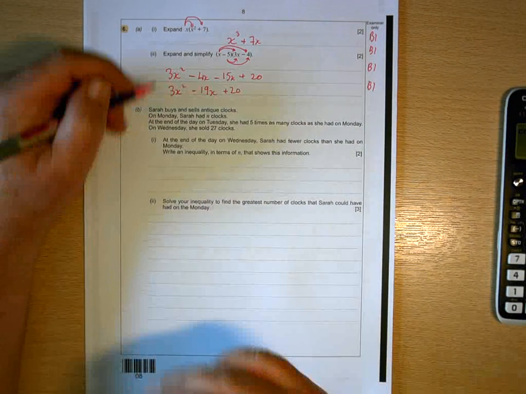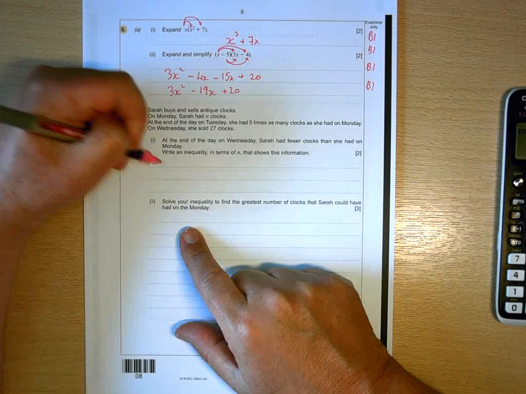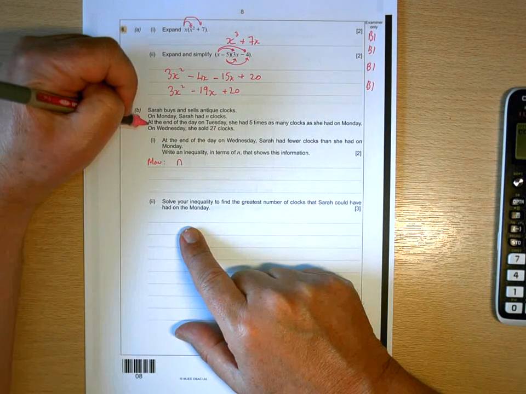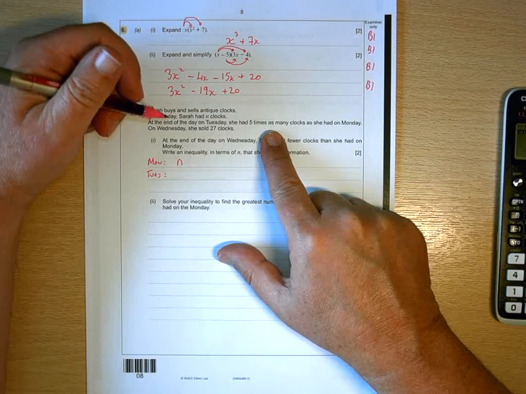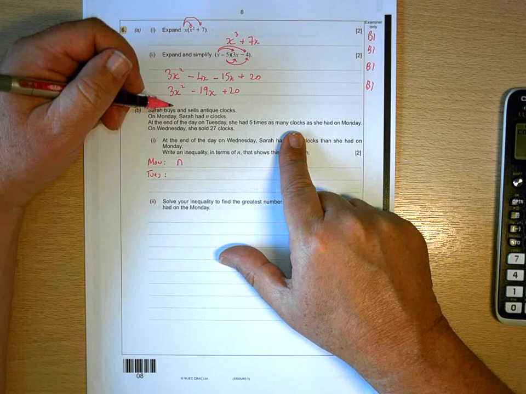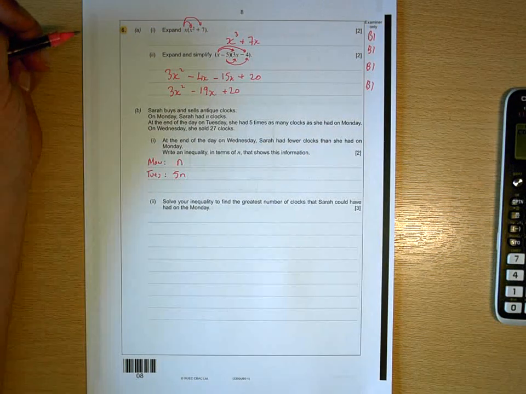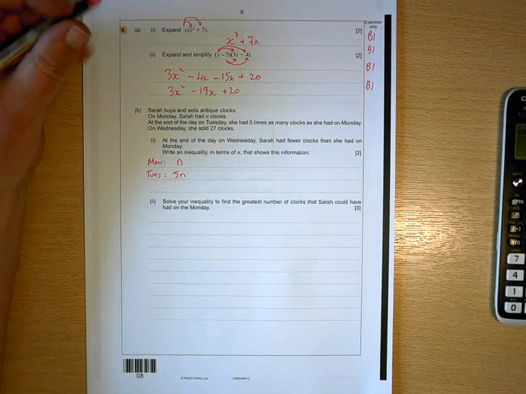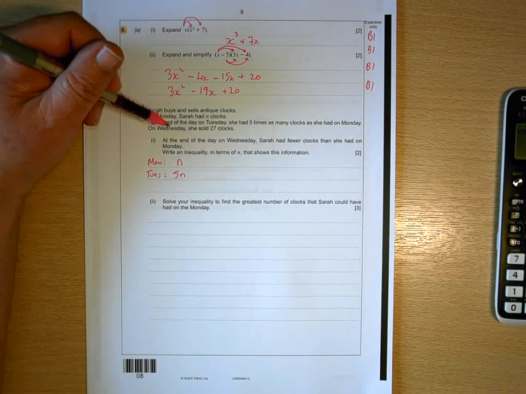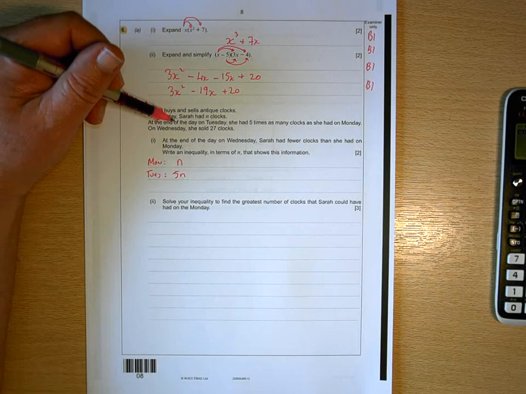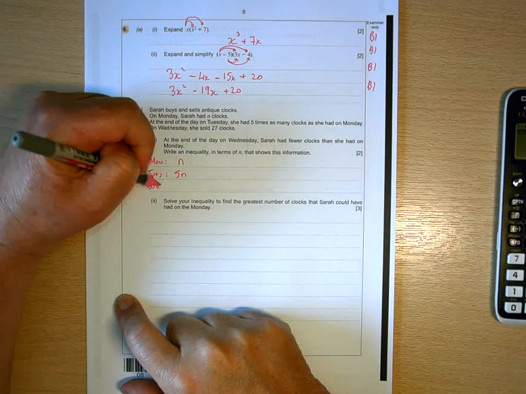So let's take that one step at a time. So on Monday, she had n. At the end of the day on Tuesday, she had 5 times as many clocks as she had on Monday. 5 times as many would be 5n. 5 more would be n plus 5. So make sure you understand the difference there. 5 times would be 5 times n. 5 more would be n plus 5.